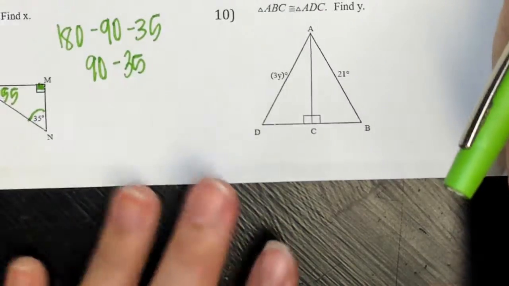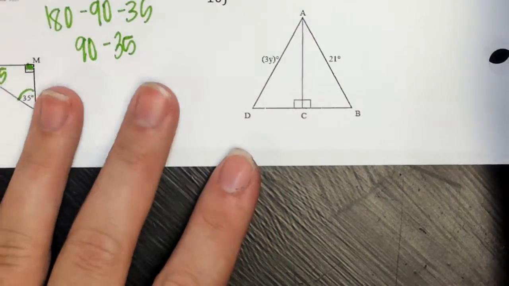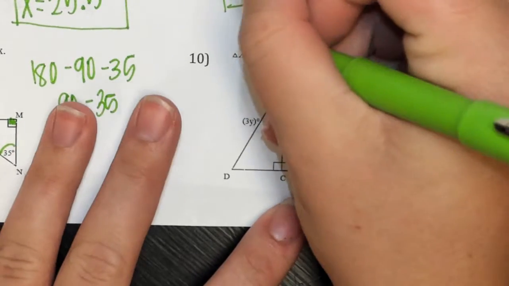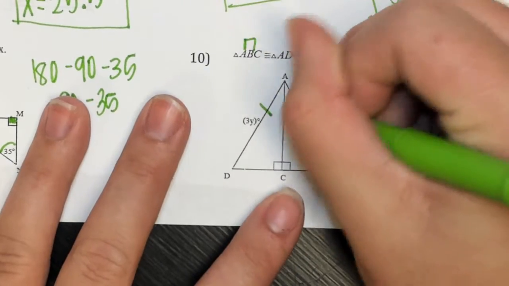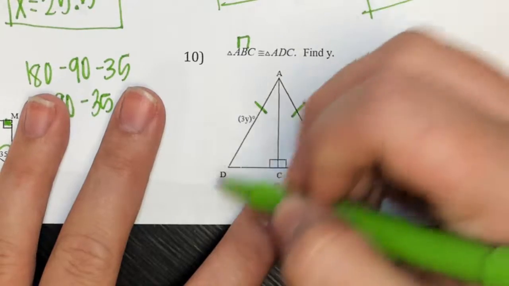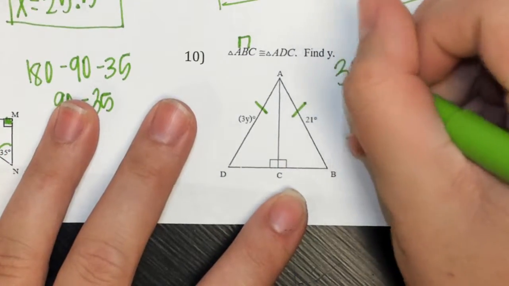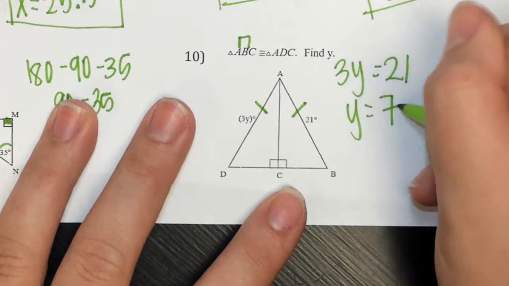Okay, number 10. Do we need rainbows? Not really, but what do you need? Dashes. So, what is AB congruent to? AD. Well, I'm done because I just had to find Y. So, AD is congruent to AB, which means 3Y is equal to 21 and Y is equal to 7.